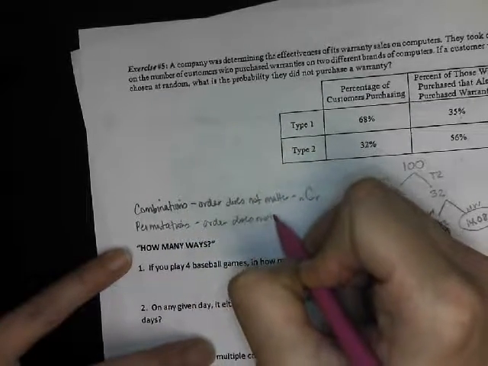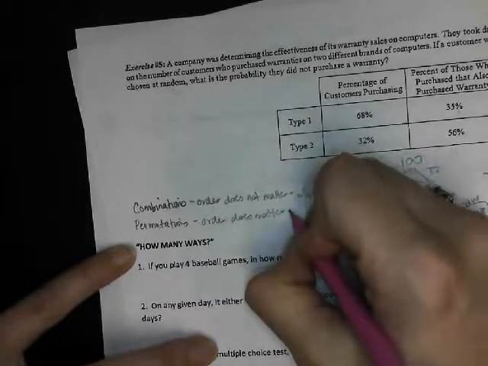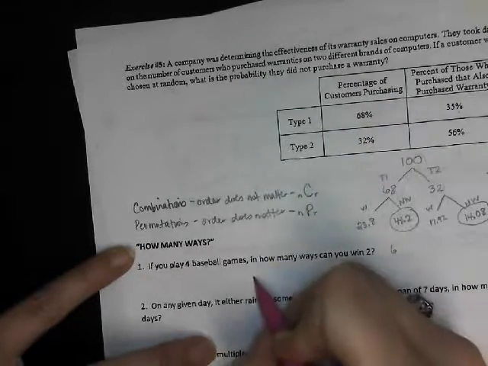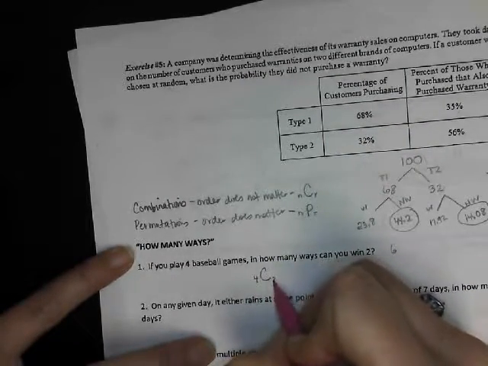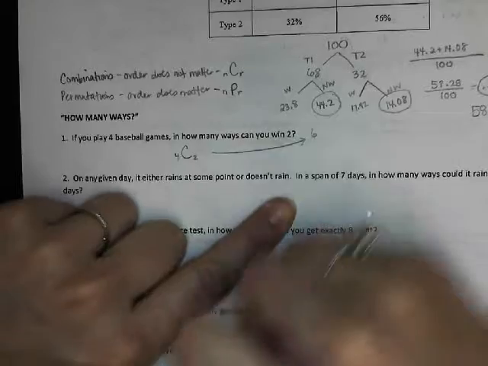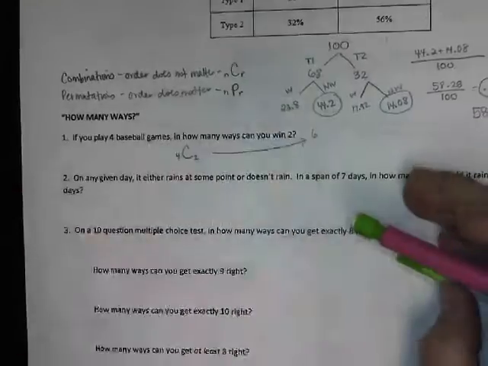So you would specifically want for something like that, win the first 2 and lose the second 2. That would be a permutation and PR. But for now, this is 4C2, and we get 6, which is a much, much quicker way than the tree diagram. So I'm going to get rid of that.